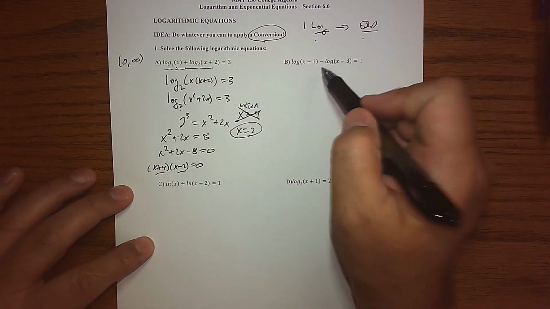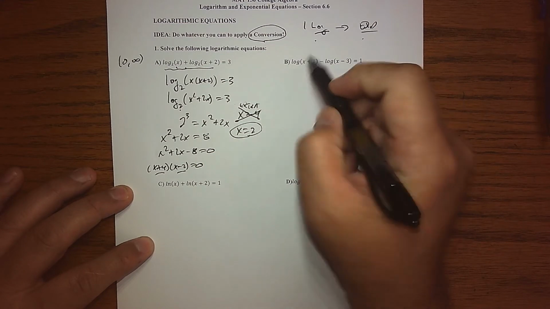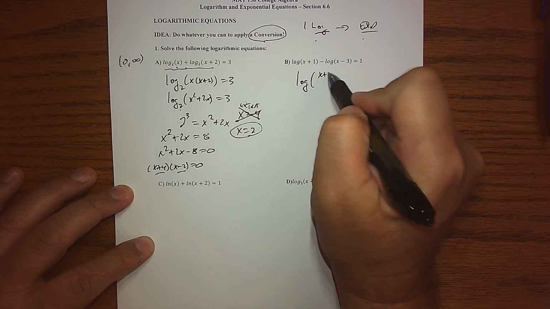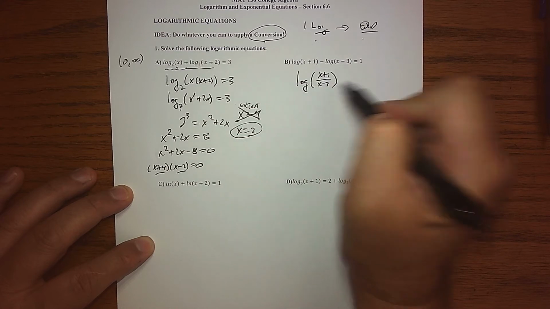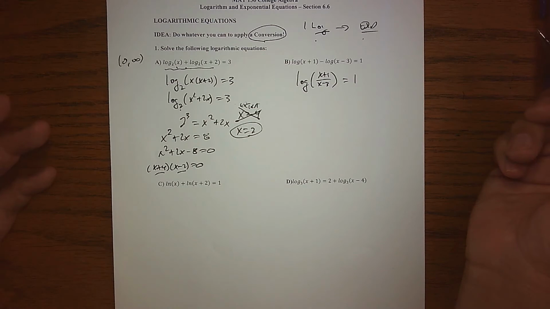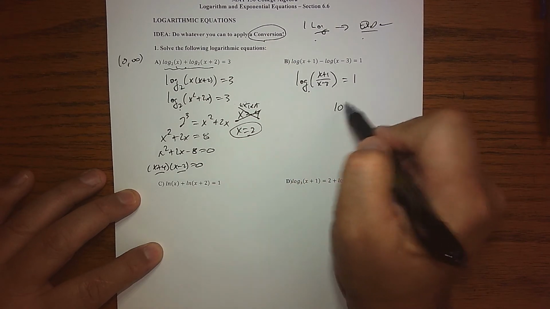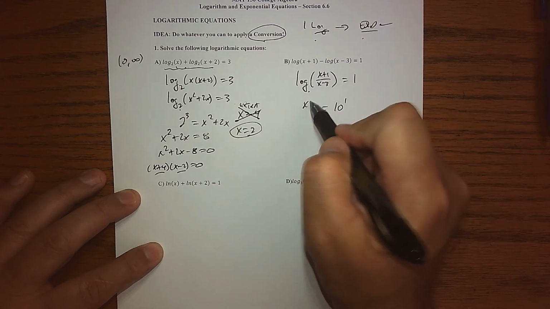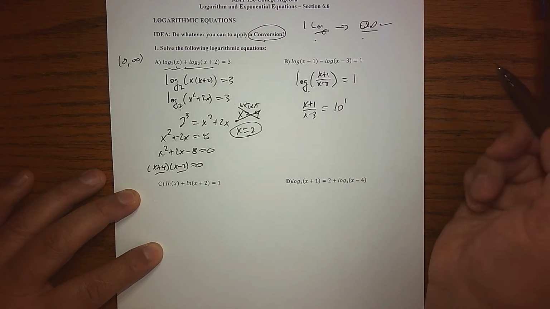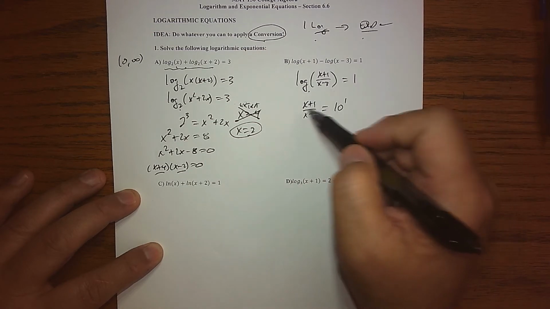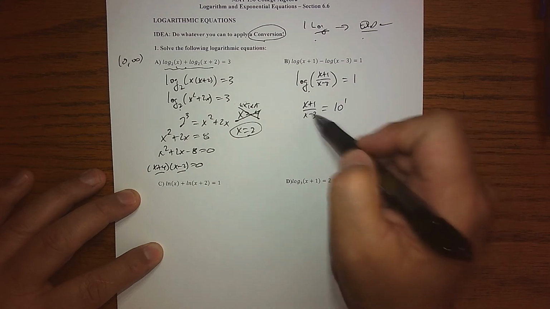The next one, we have a difference. So with the difference, that means we're actually dividing. So this becomes the log of x plus 1 over x minus 3, and it equals 1. And so there's basically our one logarithm. Changing it to an exponent, my base is 10. So 10 to the first power is equal to what's inside there. And that's just basically 10. So we basically have a rational equation to solve.